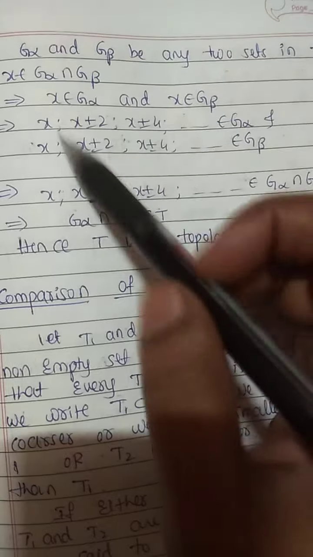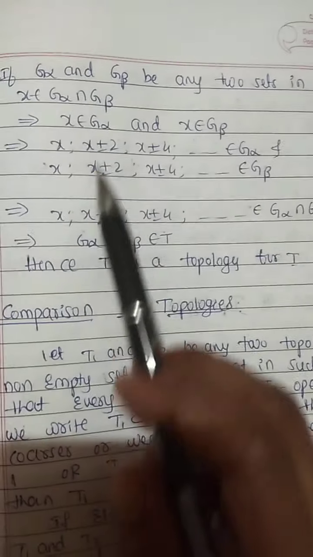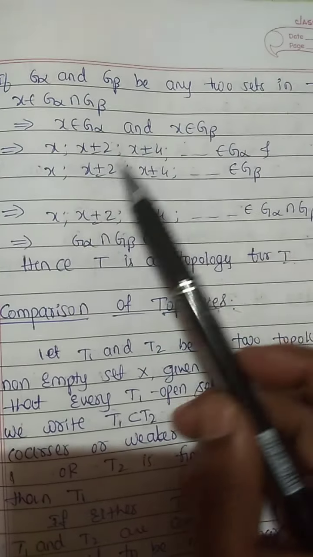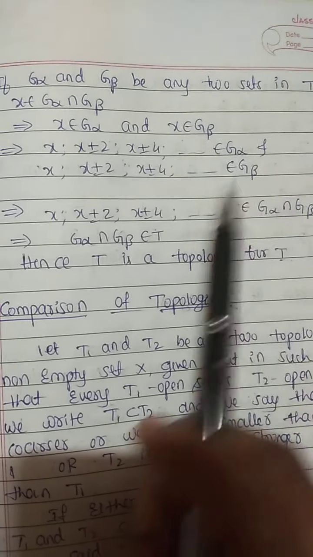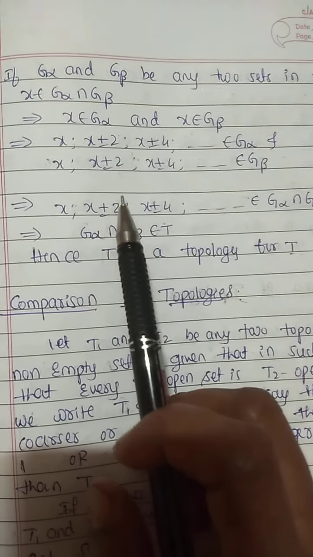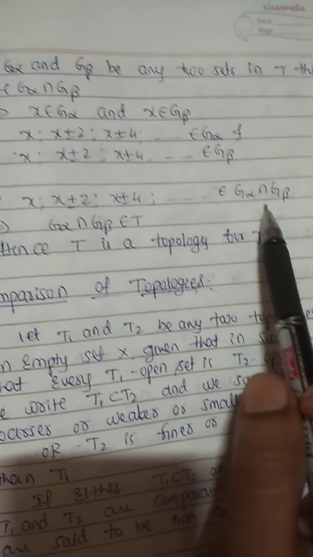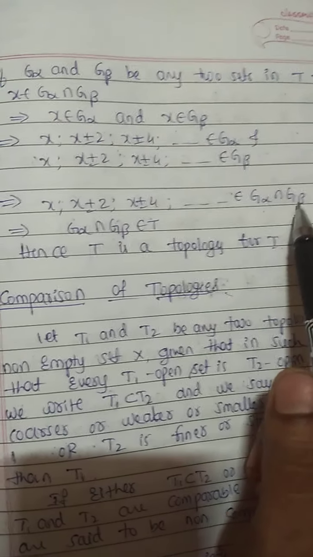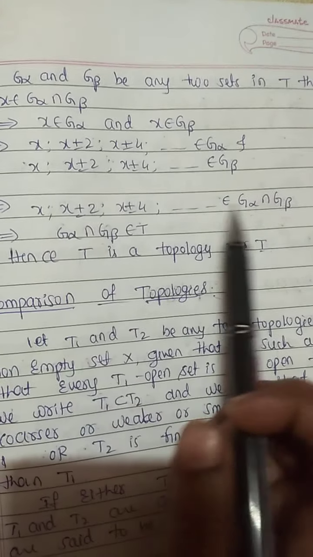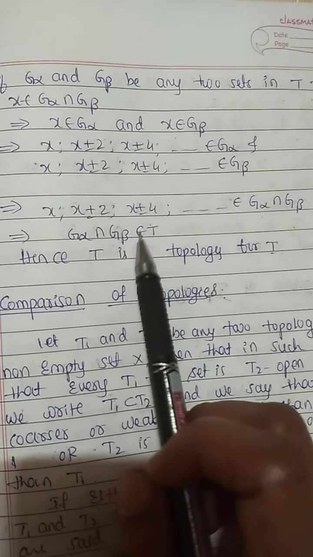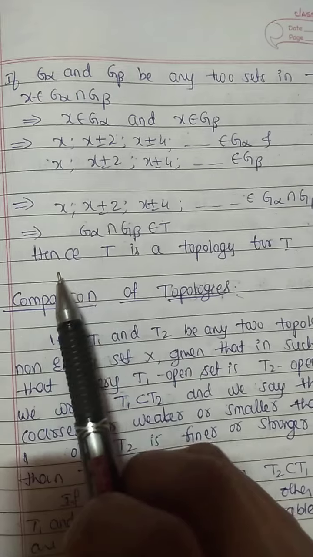By using these conditions, we can write x, x plus or minus 2, x plus or minus 4 and so on belong to G alpha intersection G beta. This implies G alpha intersection G beta belongs to T. Hence, T is a topology for I.